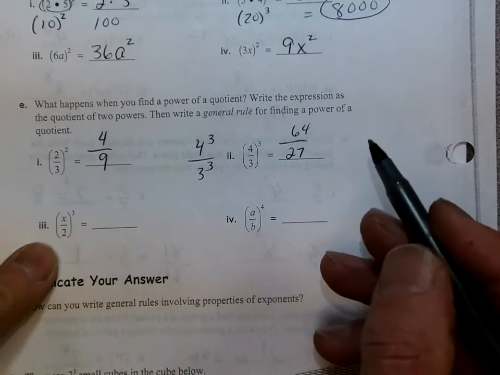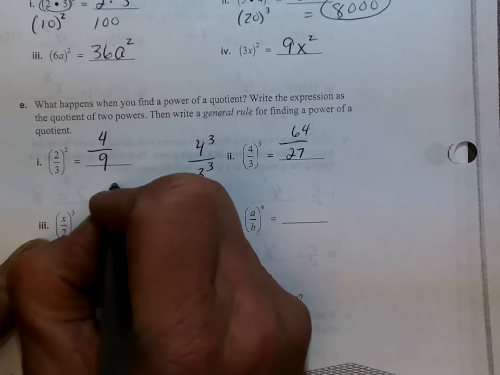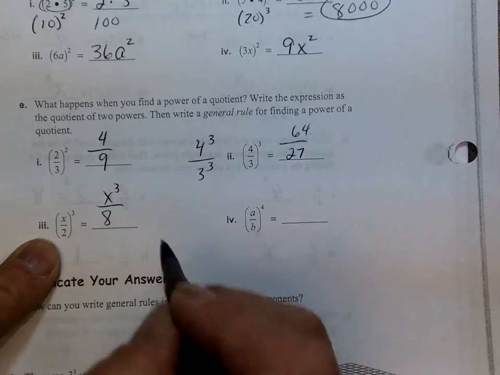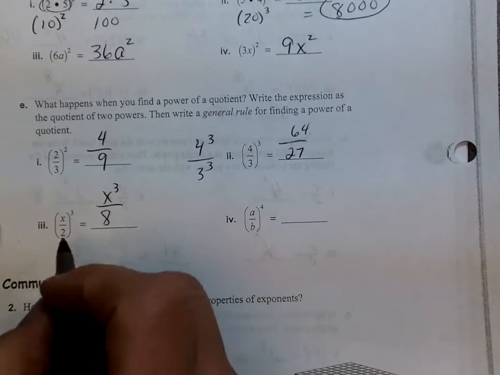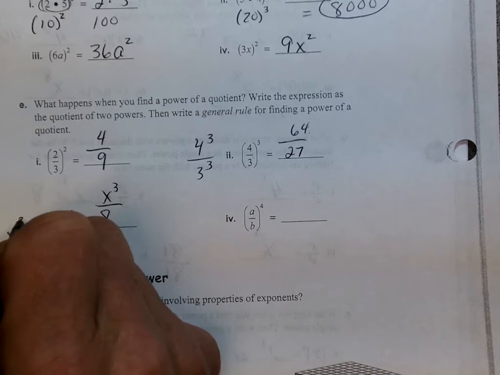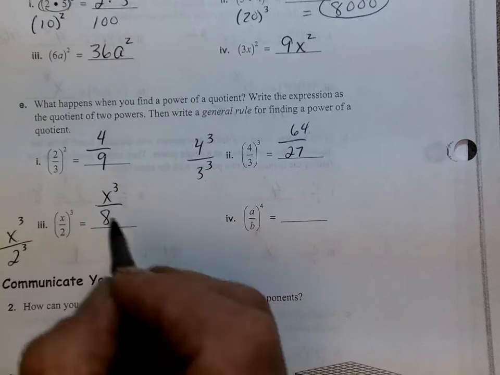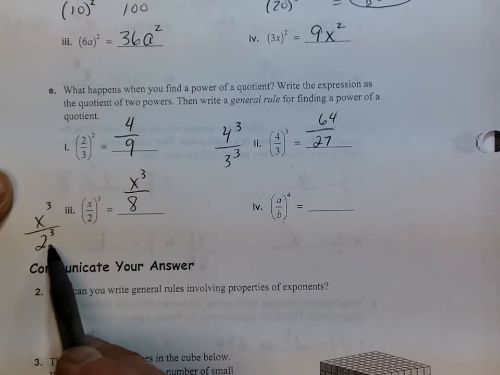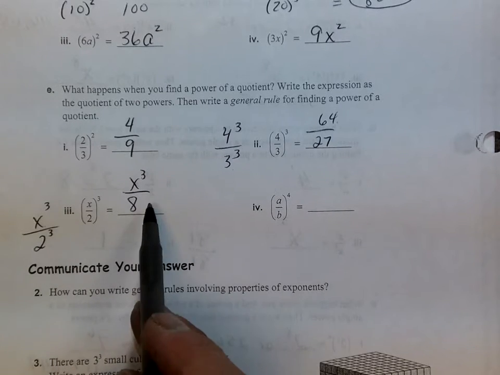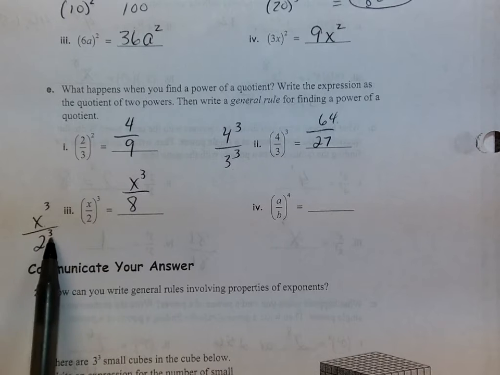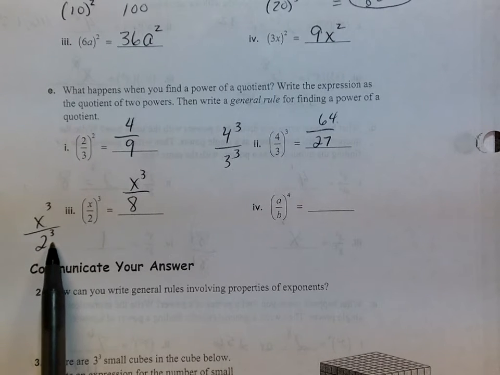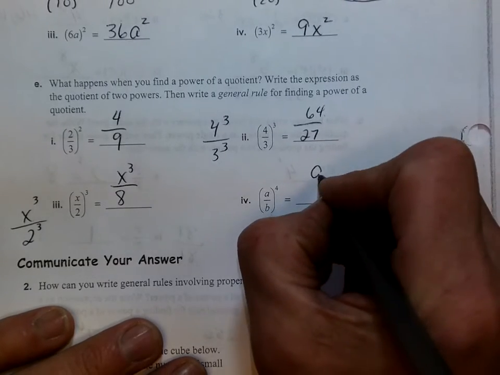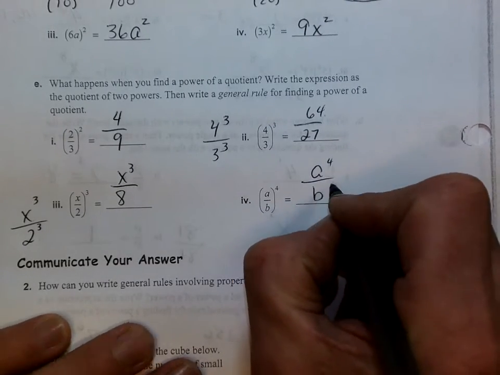Okay. This one's going to be x cubed over 8. Now think about the 8. The 8 came from 2 cubed, right? 2 times 2 times 2. So I get x cubed over 8, okay? Now like Ben said, if you leave the exponent, I would not mark it wrong. This is easy. It's just a to the 4th over b to the 4th, right?